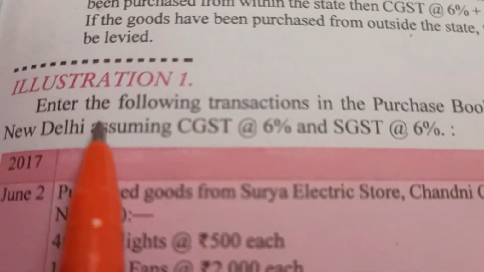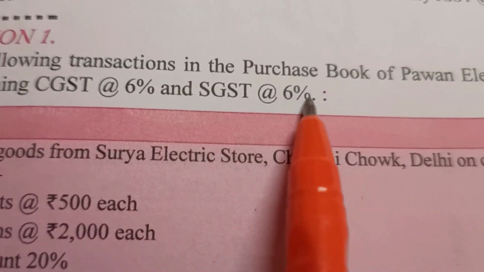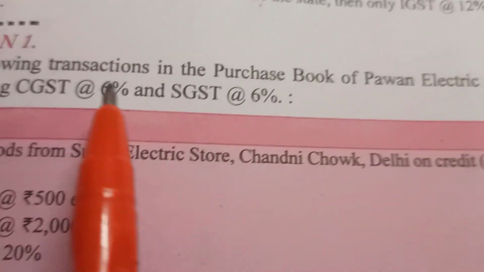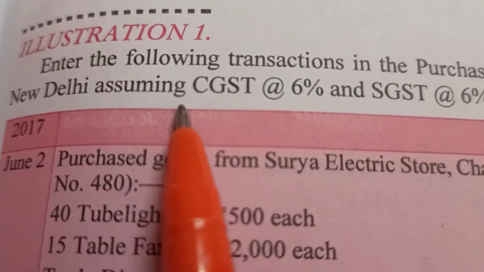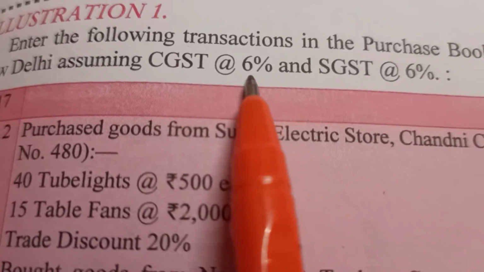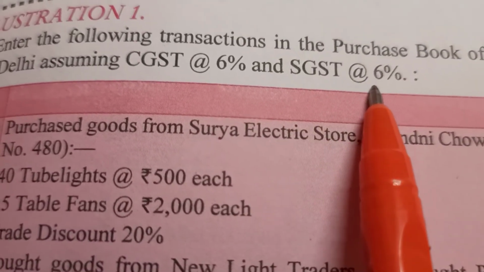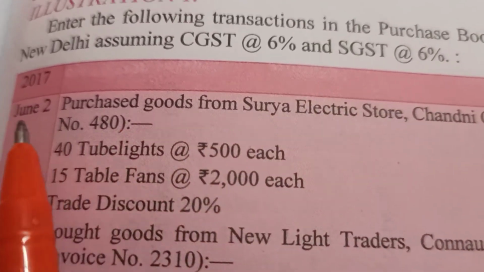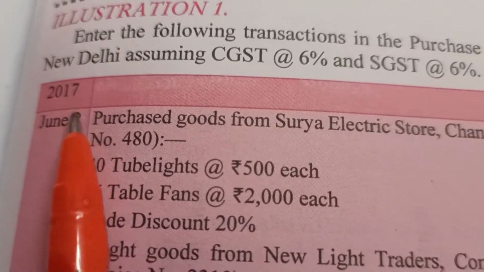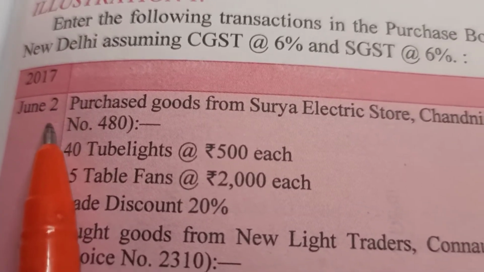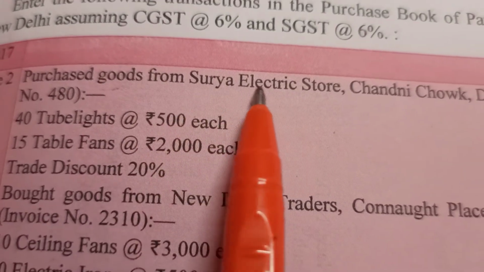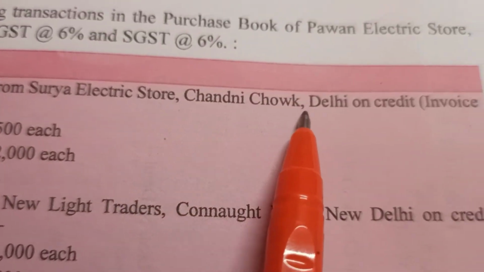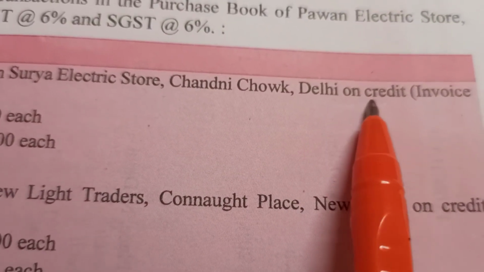The first illustration says, enter the following transactions in the purchase book of Pawan Electric Store, New Delhi, assuming CGST at 6% and SGST also at 6%. The first thing told here is: 2017, June 2, purchased goods from Surya Electric Store, Chandni Chowk, Delhi, on credit. This is important.